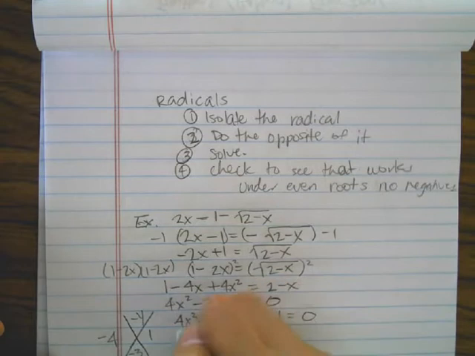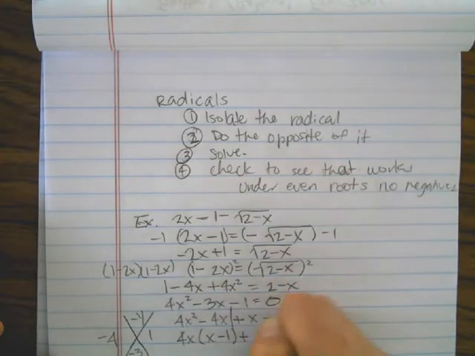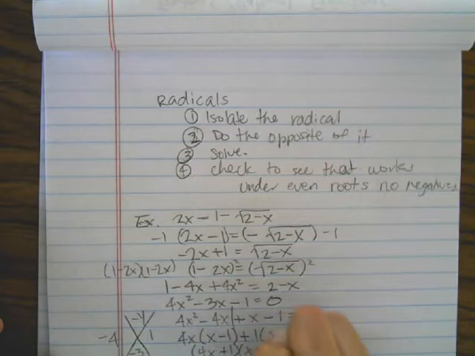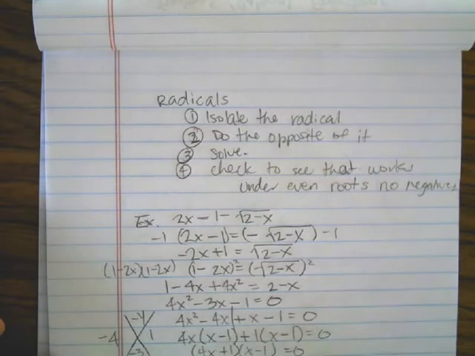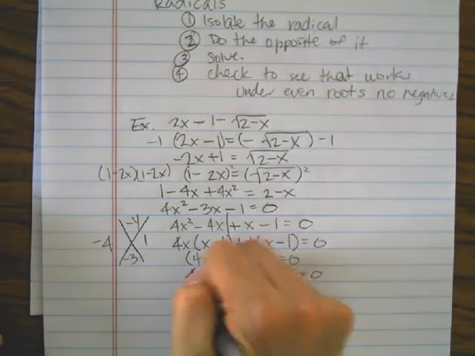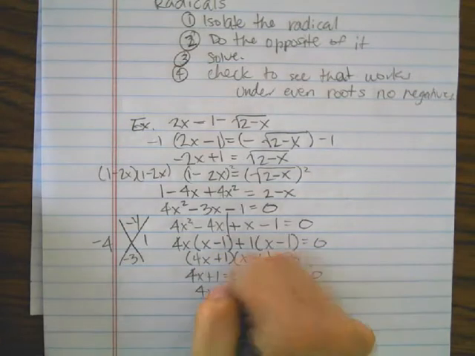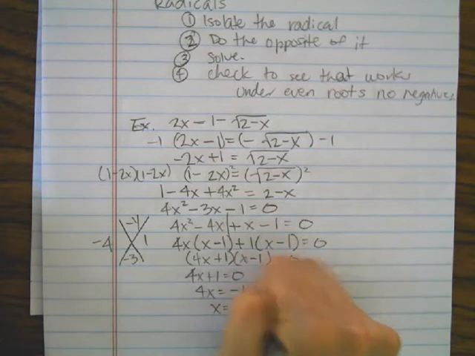Cut it in half. 4x, x minus 1 plus 1, x minus 1, 4x plus 1 times x minus 1 equals 0. So 4x plus 1 equals 0, x minus 1 equals 0. So that gives me 4x equals negative 1, x equals 1, x equals negative 1/4.